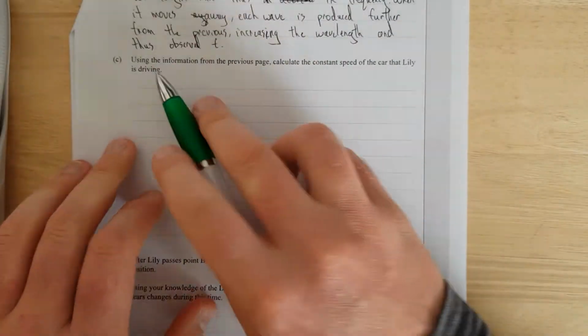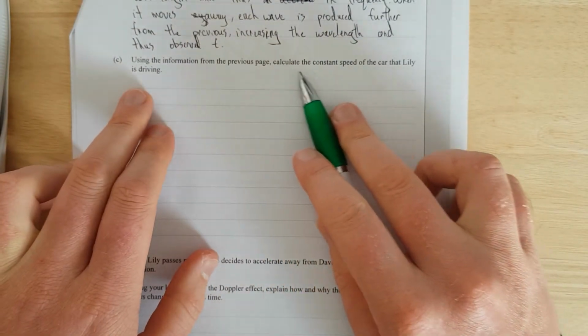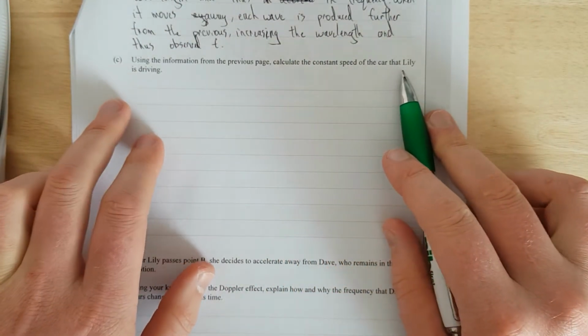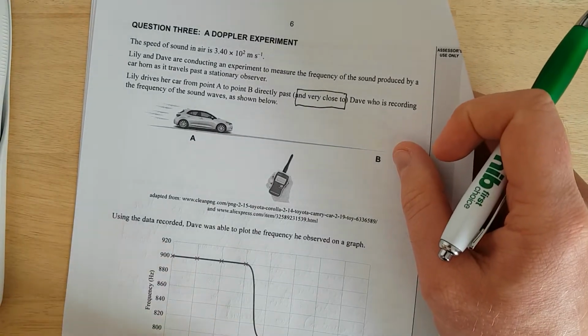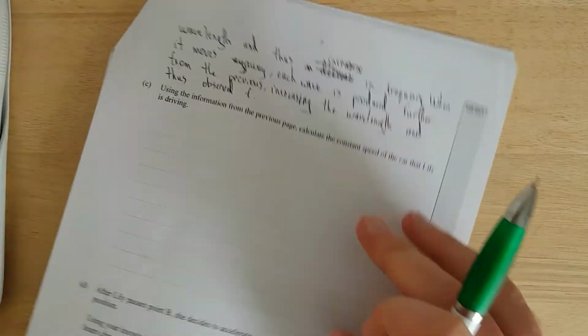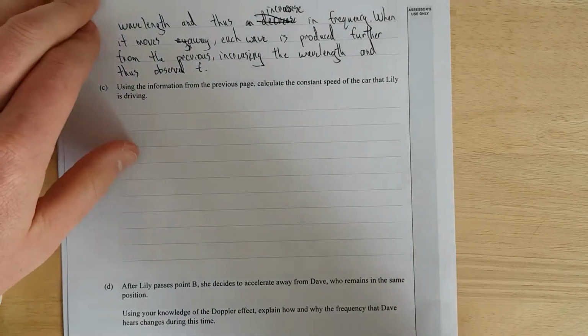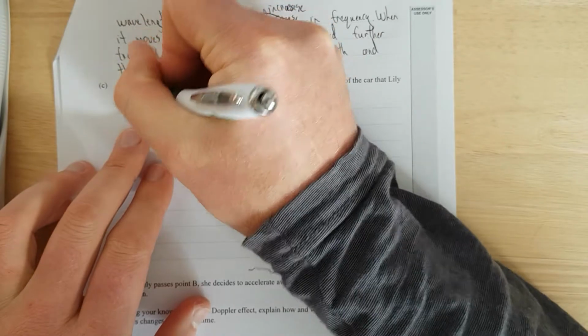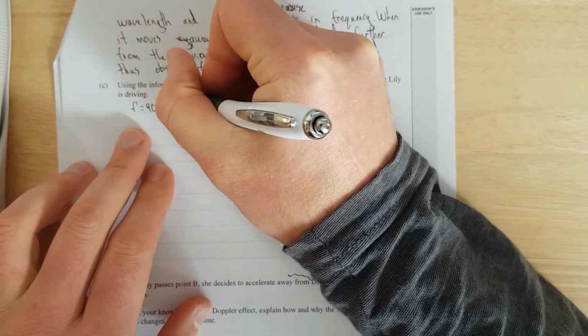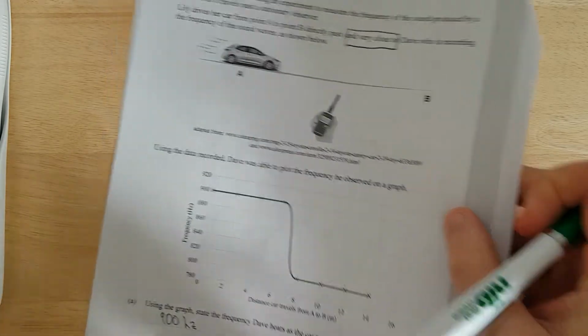Anyway, using the information from the previous page, calculate the constant speed of the car that Lily is driving. So we have two observed frequencies. This is not a simultaneous equation. You've got f' of 900 and the other one is 800.